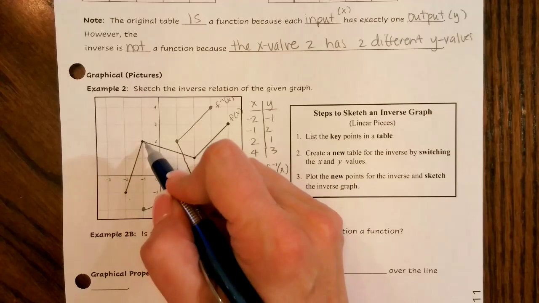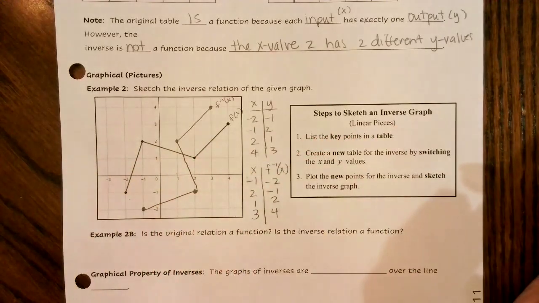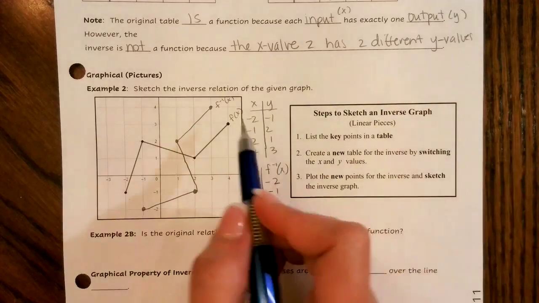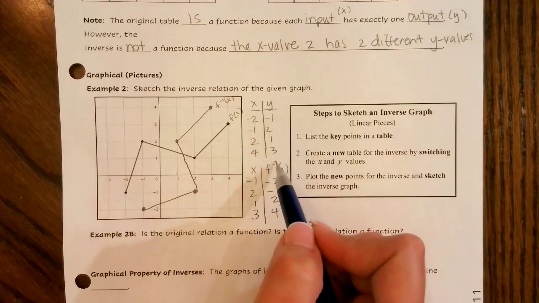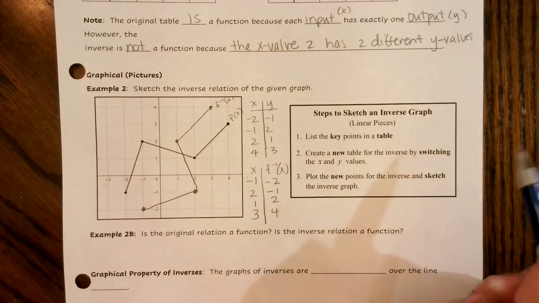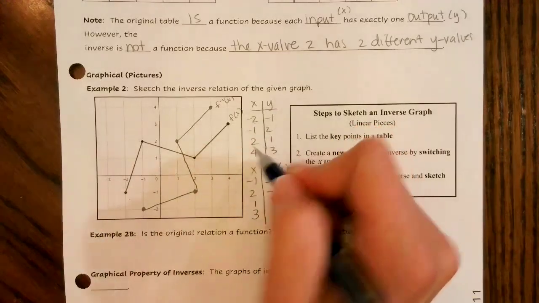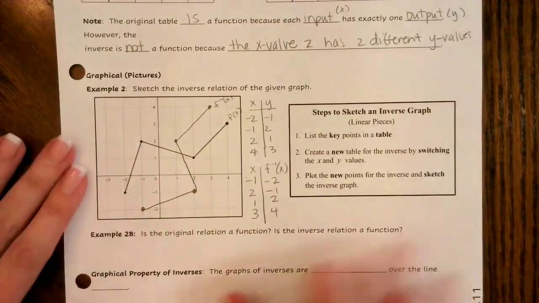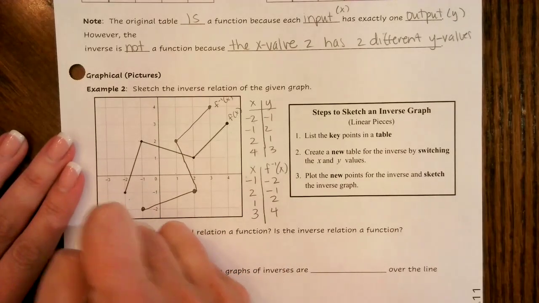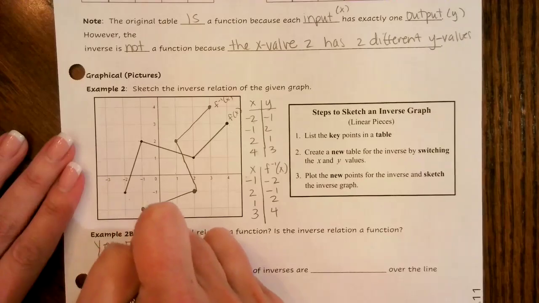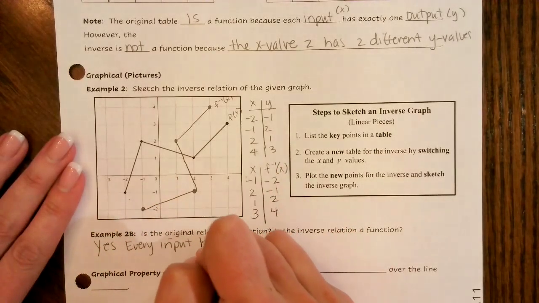If we look at the original, we can drop a vertical line anywhere, and it does pass the vertical line test. Again, that just means that every one of these inputs has exactly one output. When we look at that, every input had one output. It passed the vertical line test. So is the original a function? Yes, it is. Every input has one output.